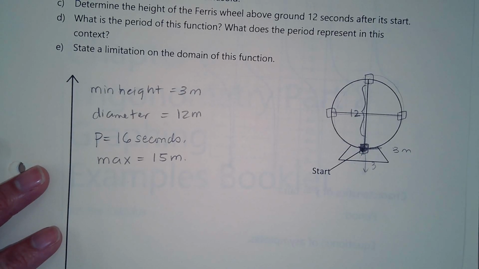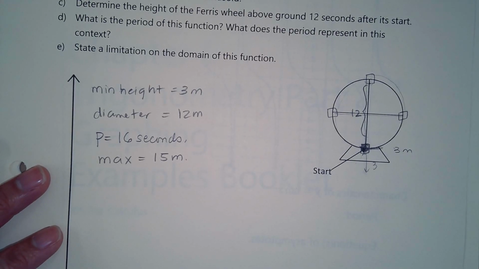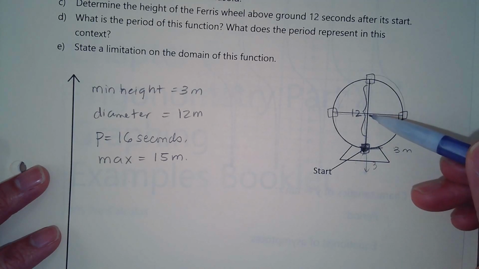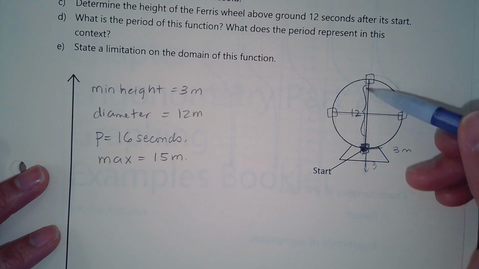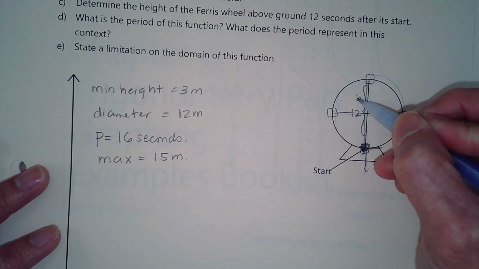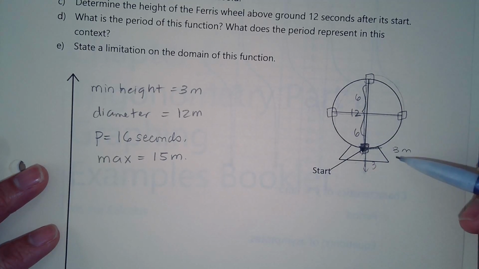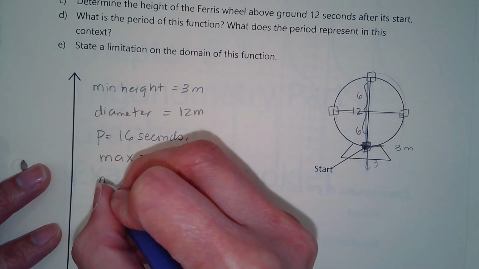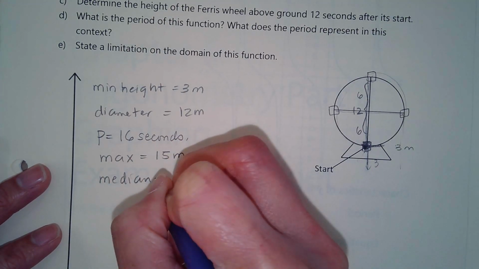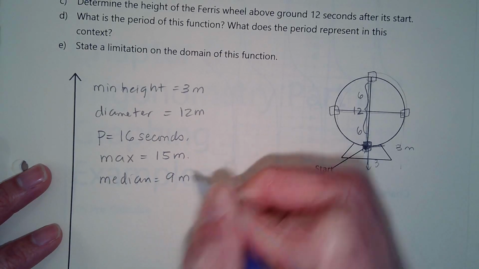And what's the median? Median would be 9? Let's see if it's really 9. From here it is 3. If this whole thing is 12, then this is 6 and this is 6, right? So the median is 3 plus 6, which is 9. Okay, good. Median is equal to 9 meters.